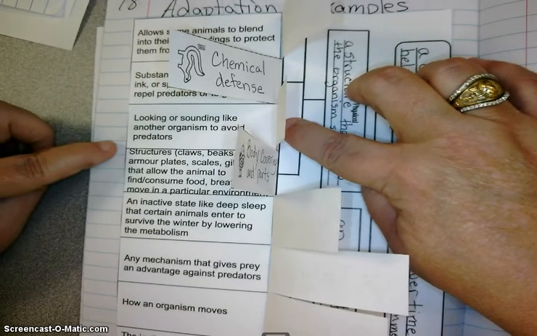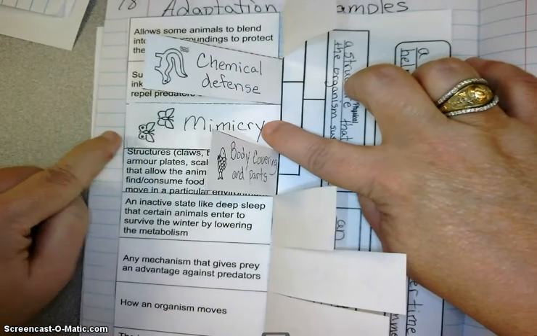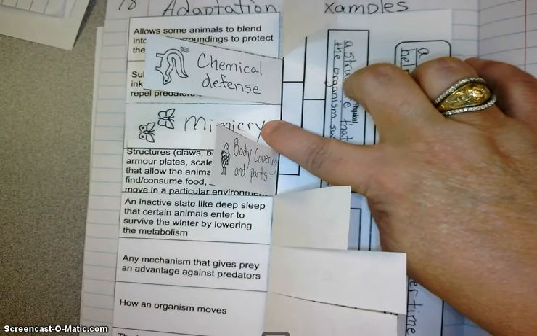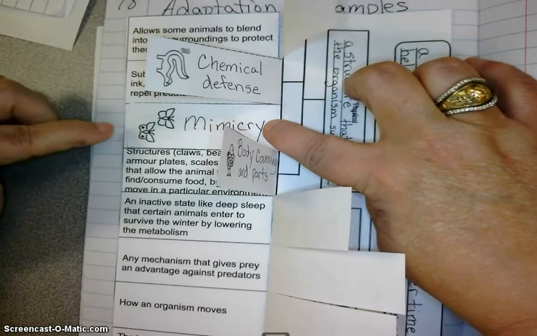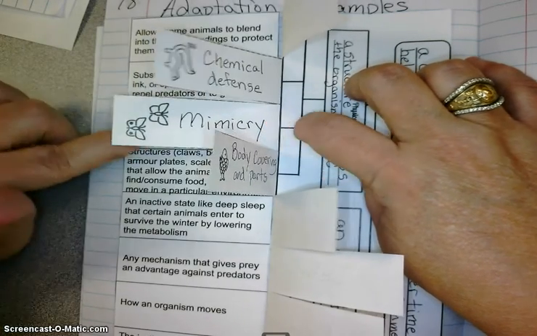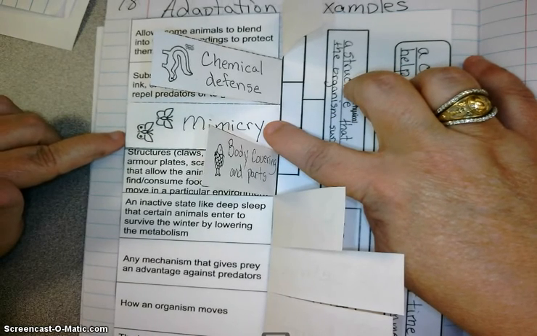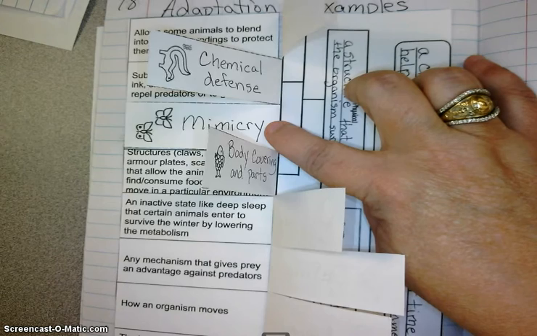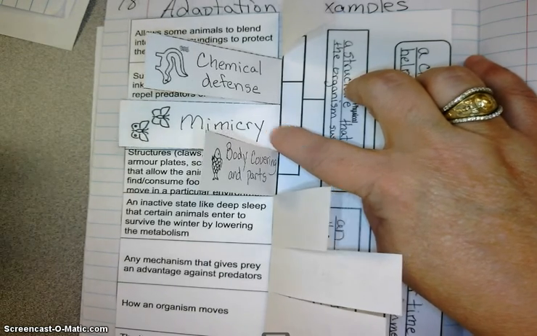Mimicry is looking or sounding like another organism to avoid being eaten or to avoid predators. We said like the butterfly has what looks like eyes on its wings. So it looks maybe like a larger organism or like an owl, and so predators might not eat it. Same thing happens with organisms that look like poisonous organisms. They usually don't get eaten because things assume that they're also poisonous because they look just like, or almost just like it, so they mimic them.